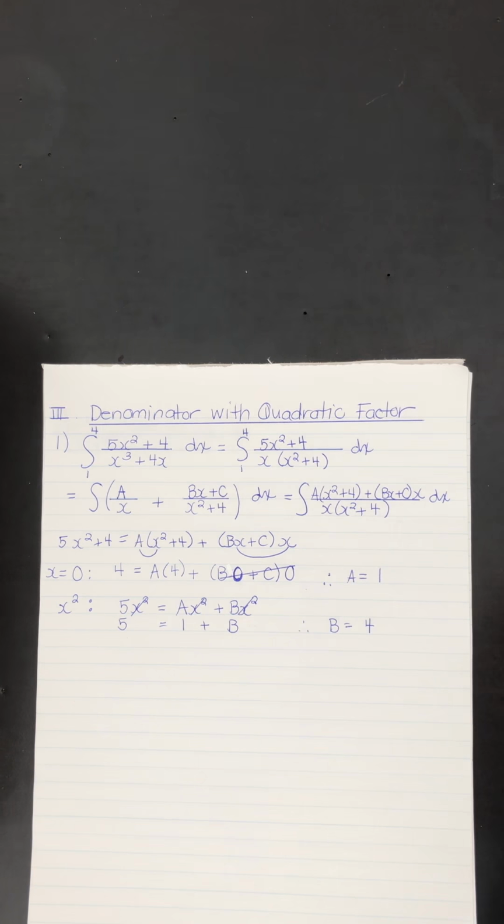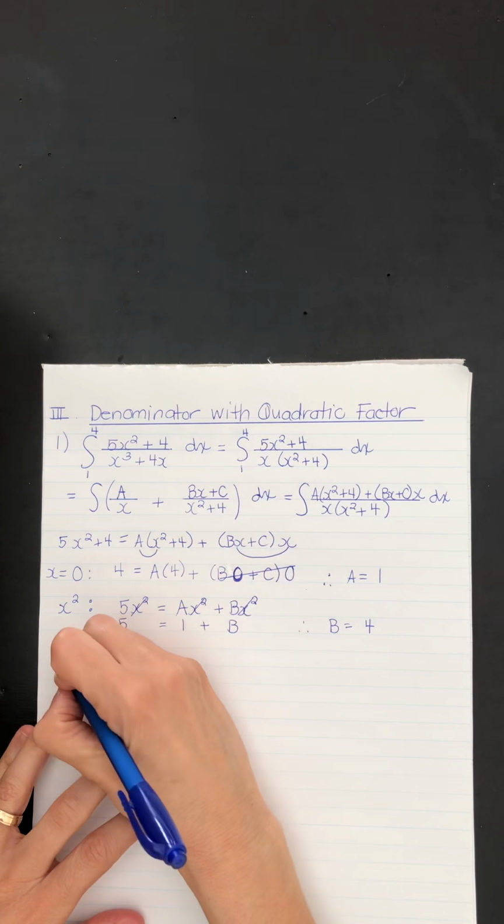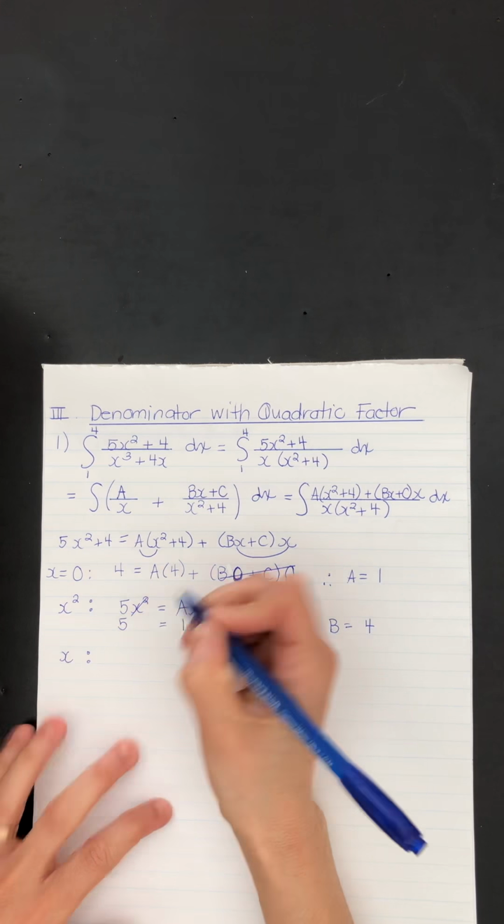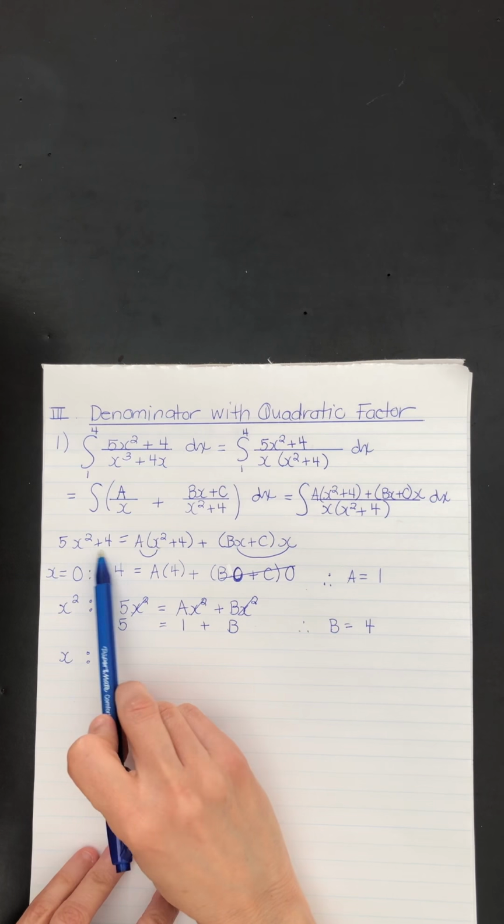Now that we have 2 out of the 3 unknowns determined, we can substitute an arbitrary value for x here if we like. Or if we're enjoying the coefficient method, we could do another coefficient. For example, I could do here the coefficient of x. What is the coefficient of x on the left?